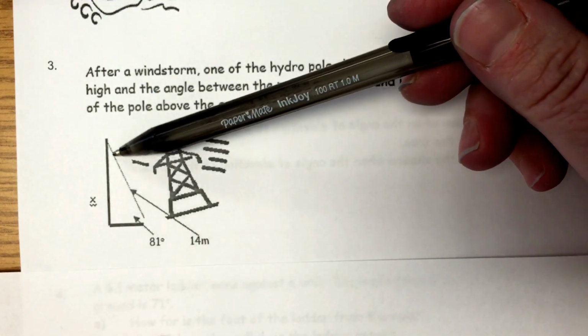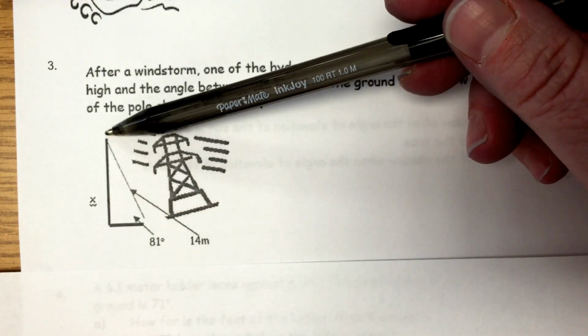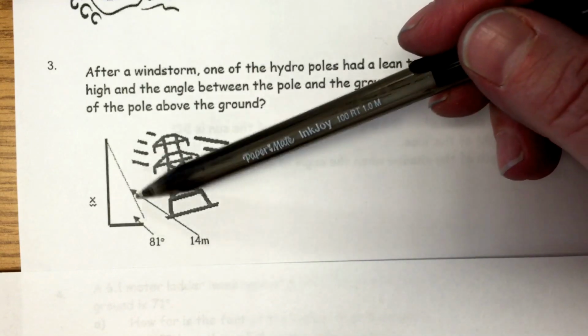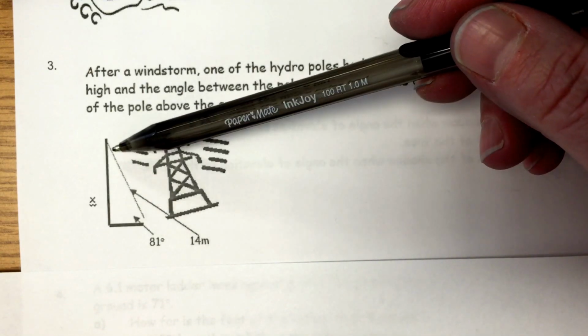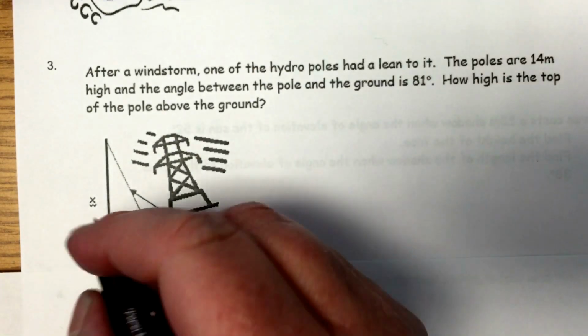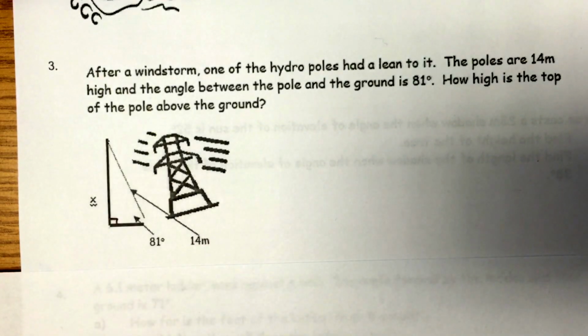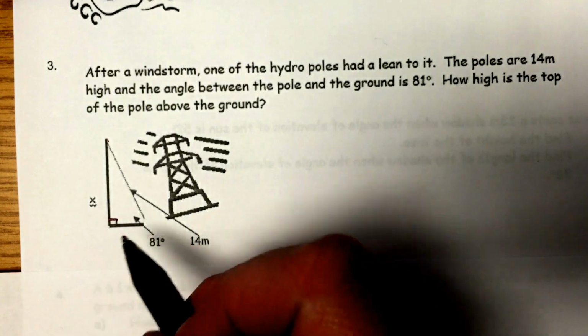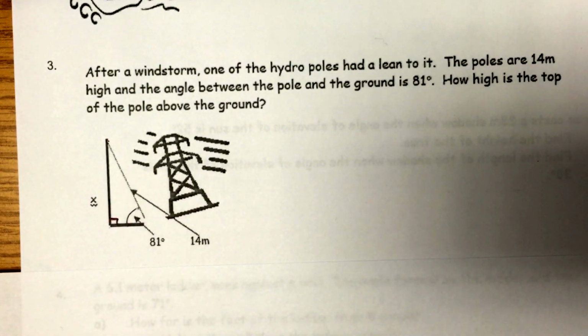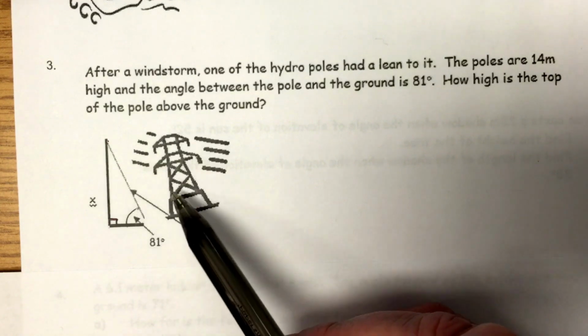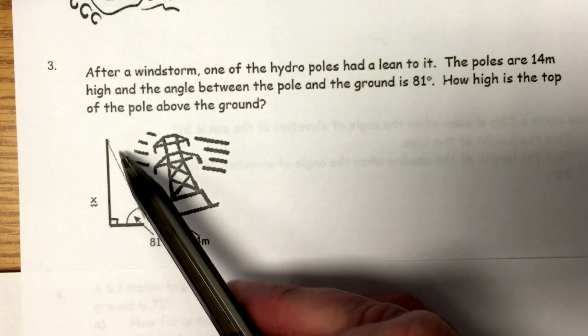So the hypotenuse here represents the height of the pole, and it's the hypotenuse because it's leaning. And what we're looking for is the distance from the ground to the top of the hydro pole after it's leaning. So the 81 degrees is the angle that it makes with the ground right there. So what we have is information about the hypotenuse, that's 14 meters.